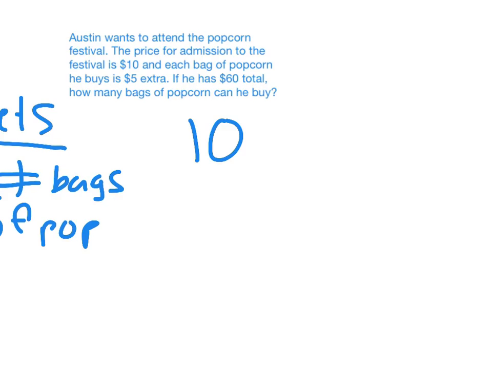That is not going to change. But for every bag of popcorn he buys, that is an extra $5. So we're going to have that be 5p. And if he only has $60, he cannot spend any more than $60. So it's going to be less than or equal to 60.